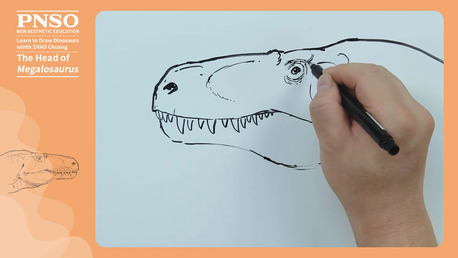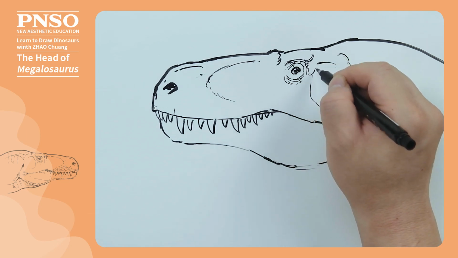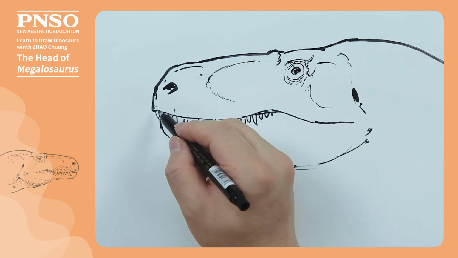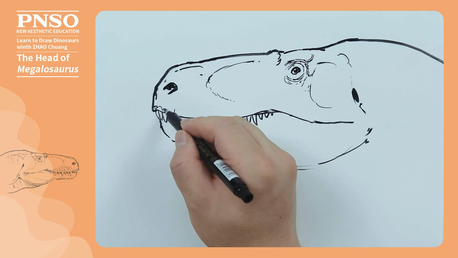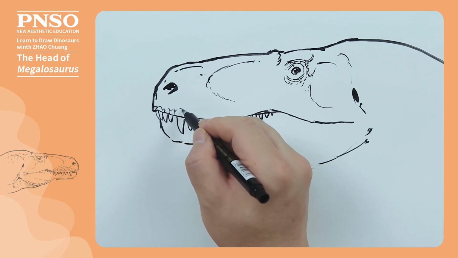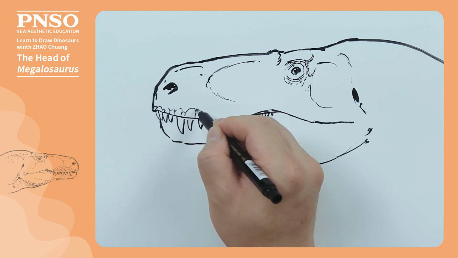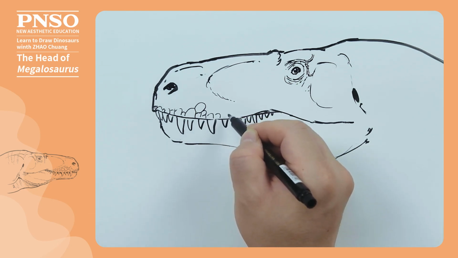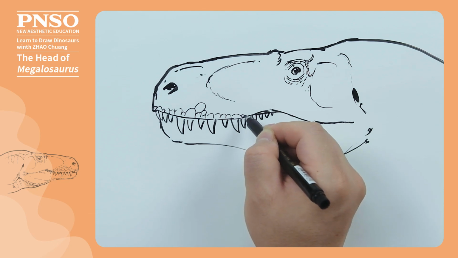Above and behind the eyes were some hard structures. Then, let's draw somewhat large scales covering its mouth. These scales can be drawn randomly and naturally in various sizes. Try to make these scales face the same direction, resembling a triangle.